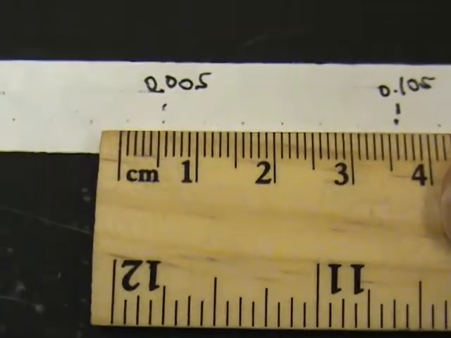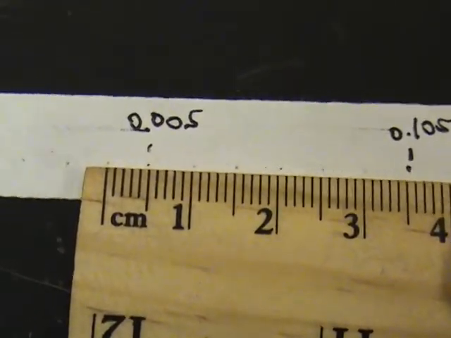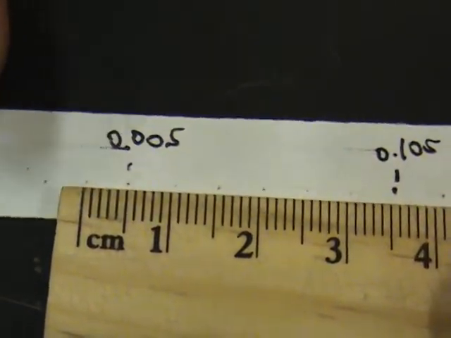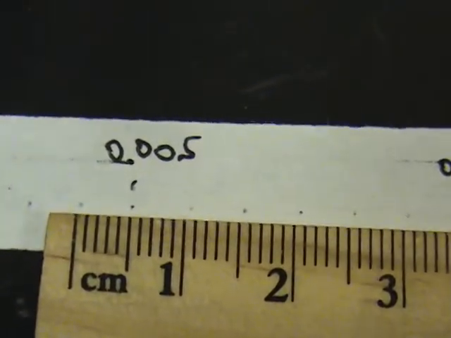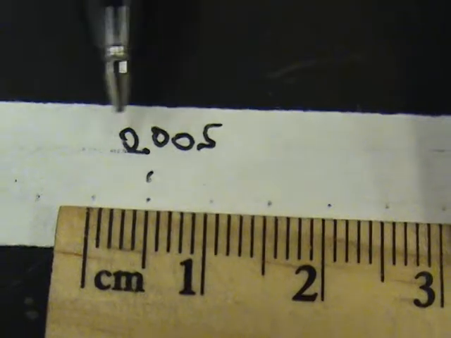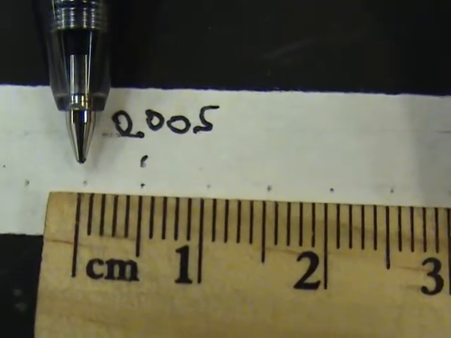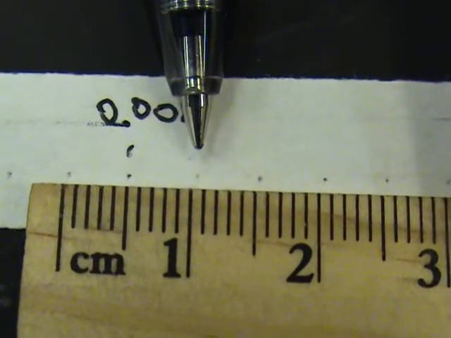So let me just really get this lined up well. Make sure I can get this as well as I can. Okay, so I feel like that's pretty good. And what I'm looking at is the distance between this dot and that guy right there. So I'm going to help you out with the first one.